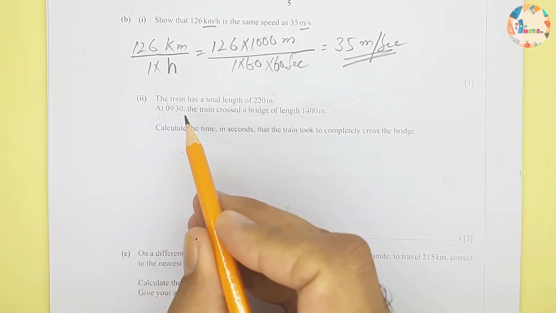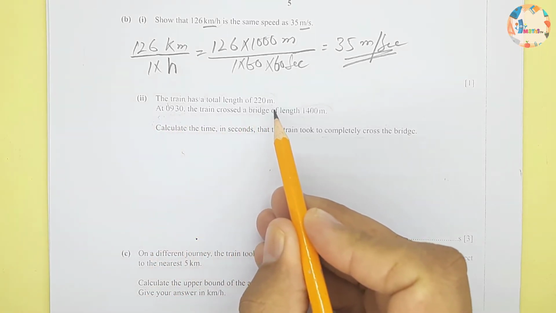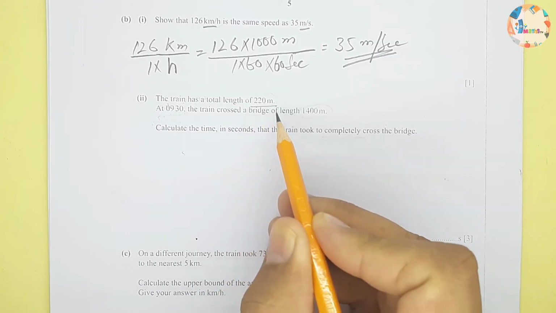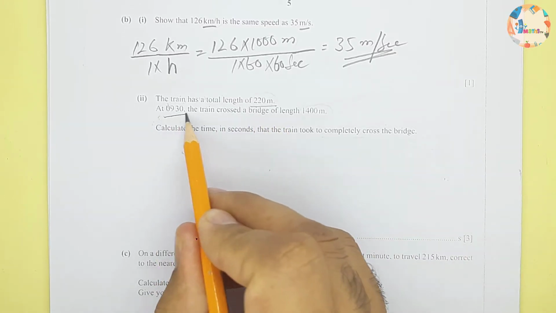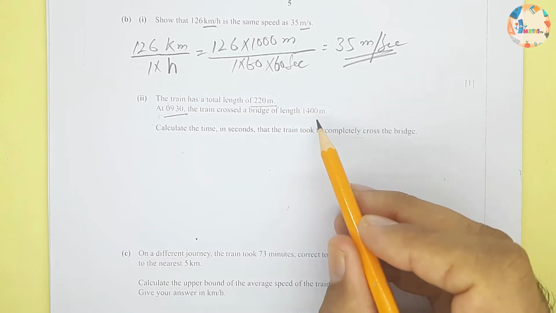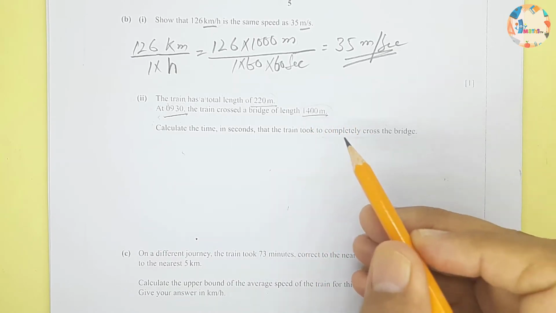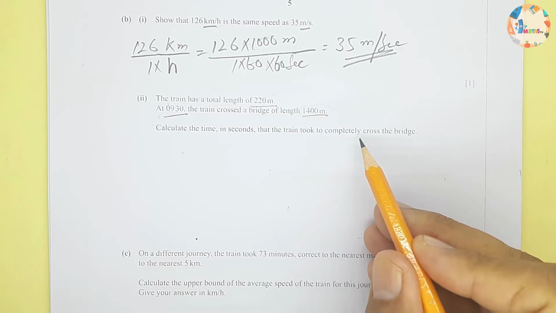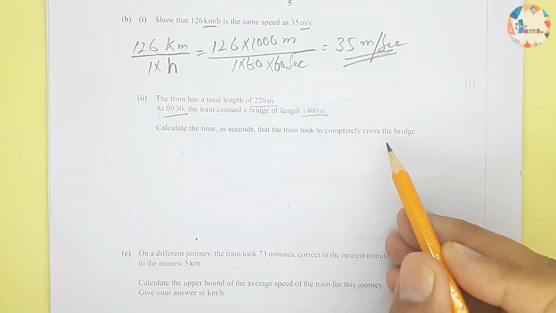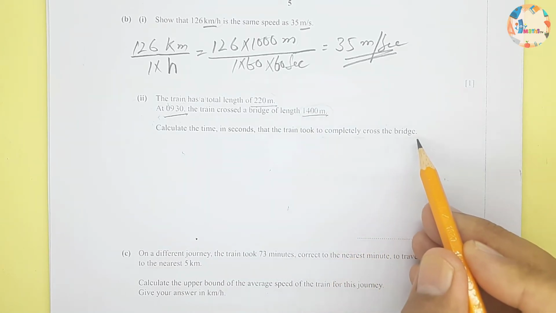B part: the train has a total length of 220 meters. At 9:30 the train crossed a bridge of this length. Calculate the time in seconds that the train took to completely cross the bridge.